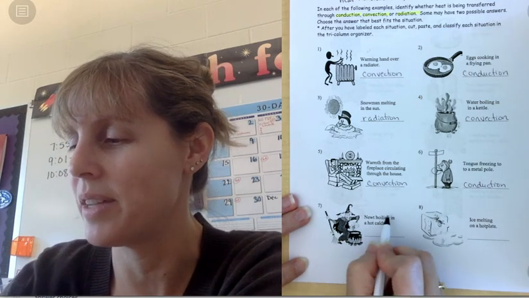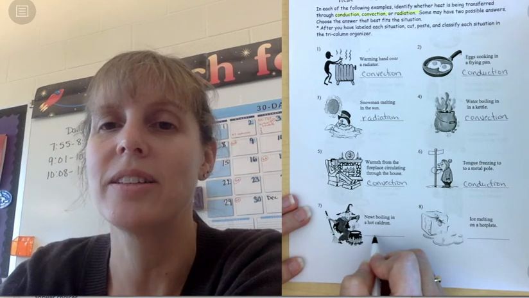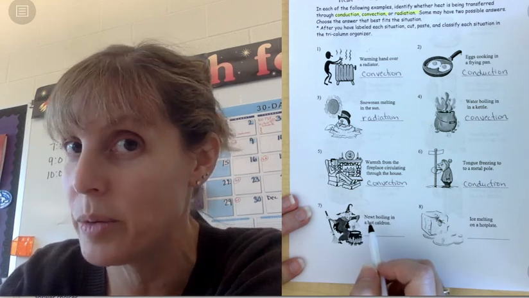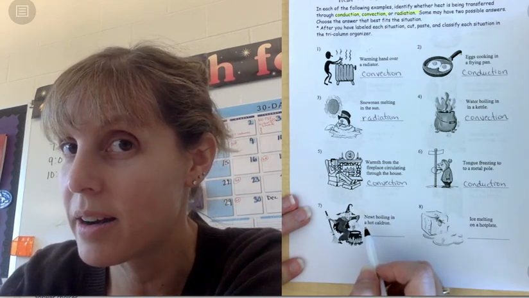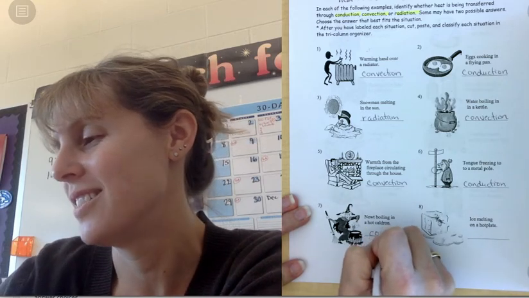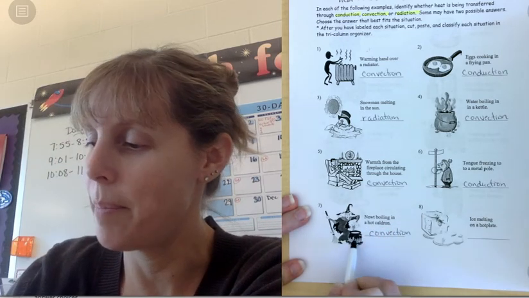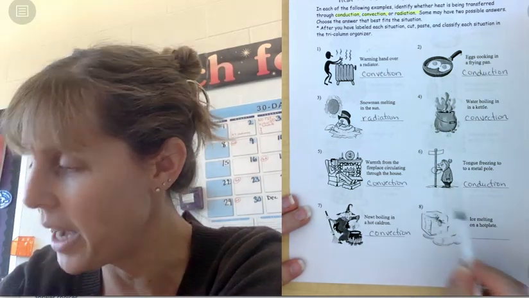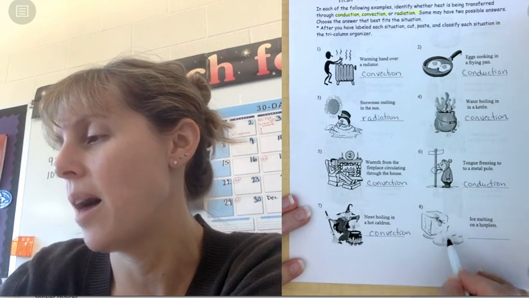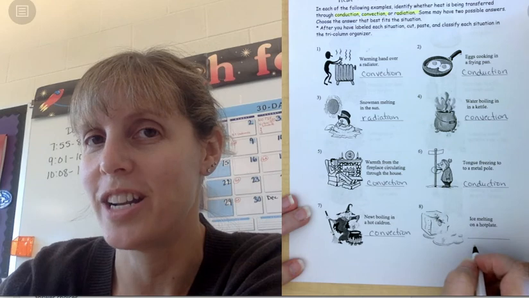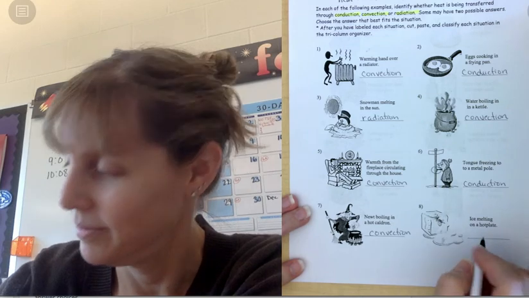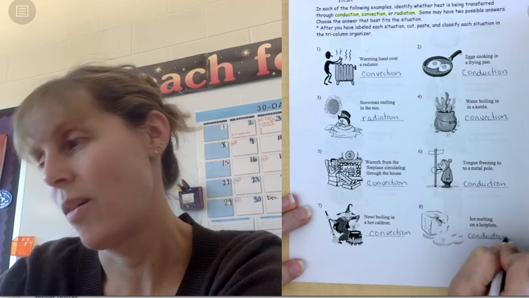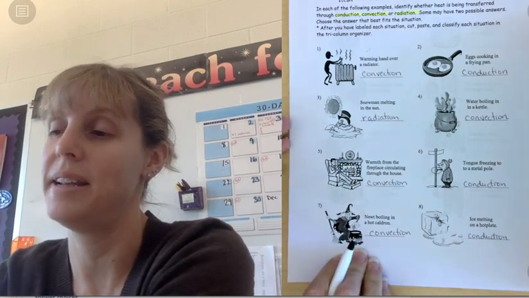Okay, here we go. Number 7. A newt boiling in a hot cauldron. So in a hot cauldron and there's boiling going on. There's a fluid there. Convection. Remember that pot's heating up here and there's a convection current going around in that pan, in that pot. Number 8, ice melting on a hot plate. What is it? Conduction, convection, or radiation? It is conduction. Why? There's direct contact between that ice and the hot plate.